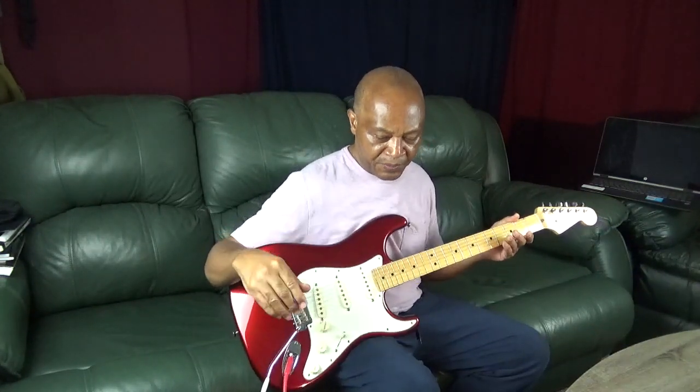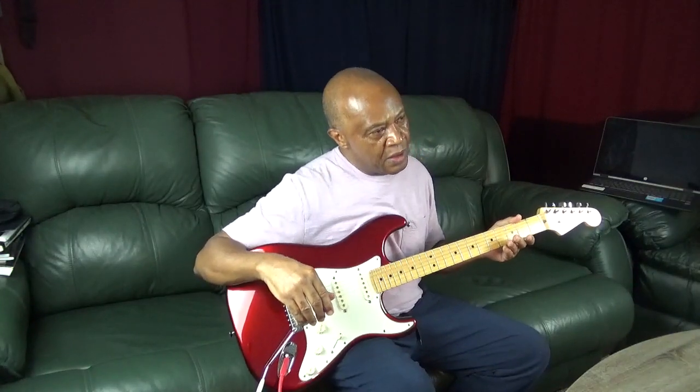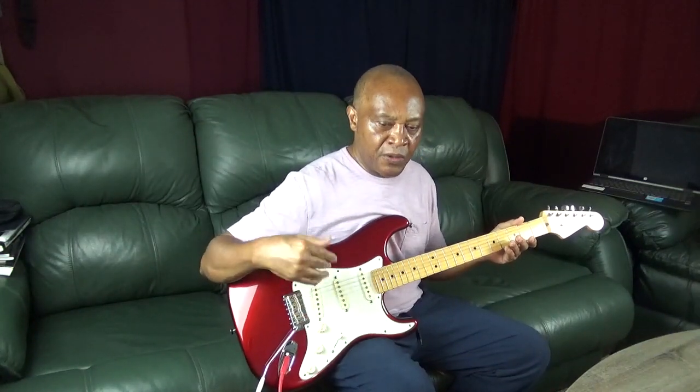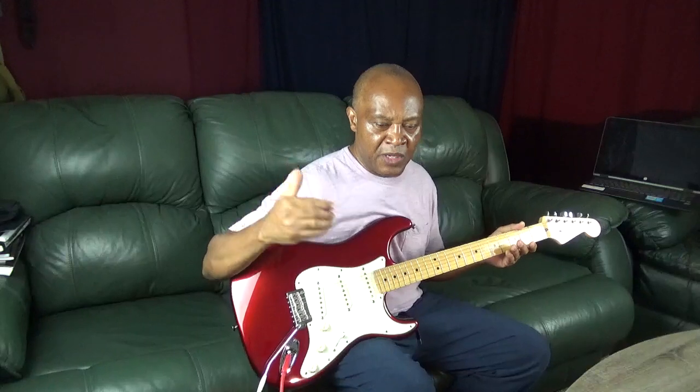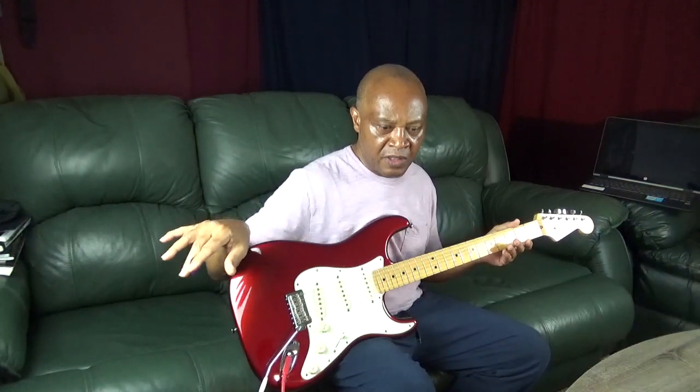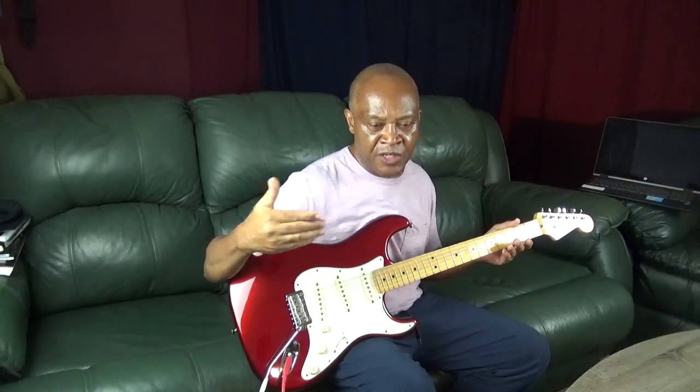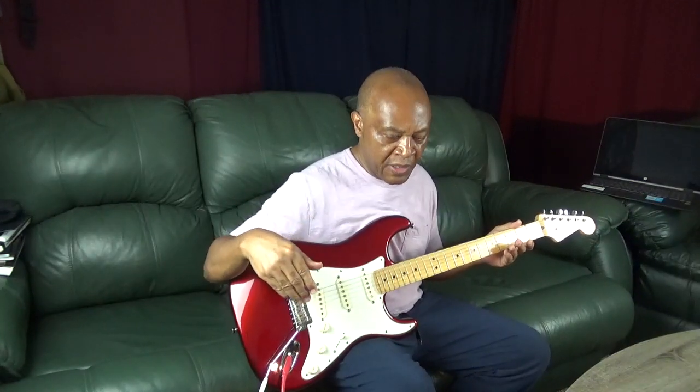An example: just like I said earlier, you play the C major scale all the way to the C octave. That's the Ionian mode.